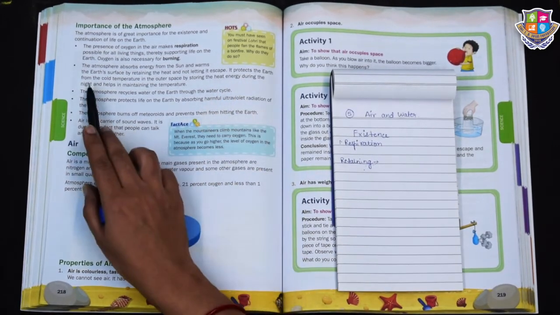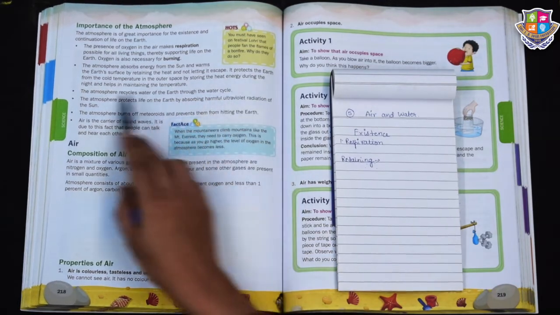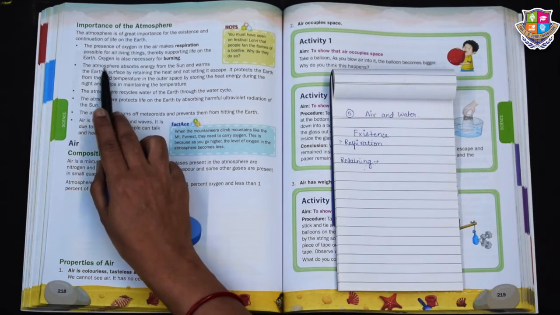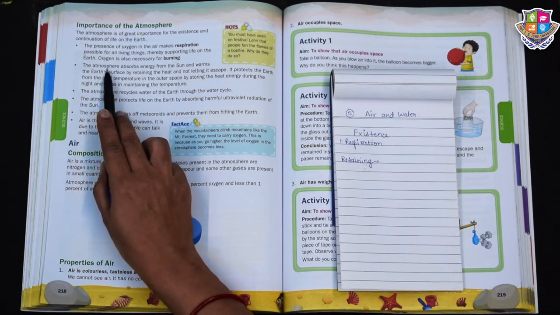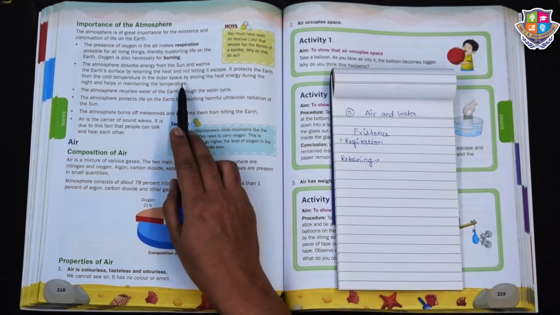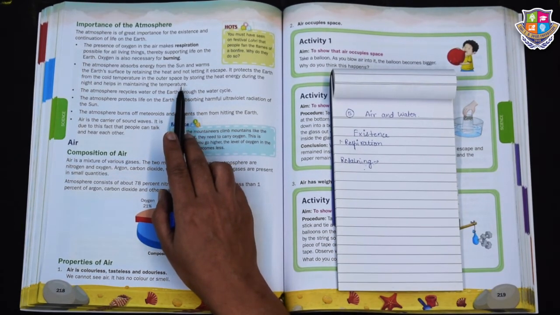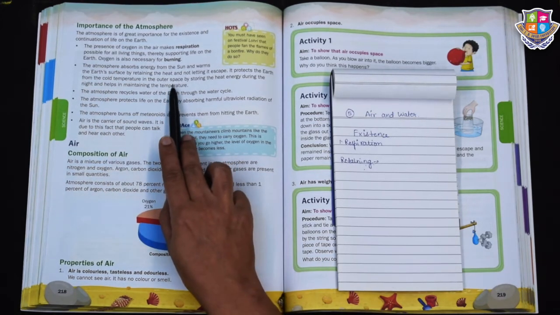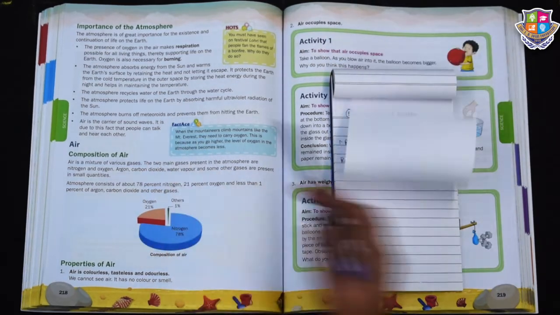It protects the earth from the cold temperature in the outer space by storing the heat energy during the night and helps in maintaining the temperature. So this is atmosphere. Okay, this is the unique factor of earth which makes it warmer and appropriate temperature. Appropriate temperature एकदम नपा तुला टेम्परेचर हमारी अर्थ का बना रहता है इस एटमॉस्फेयर की वजह से, जिससे कि हीट मेंटेन रहती है और हम लोग इस पे सस्टेन करते हैं, यानी कि रह पाते हैं.